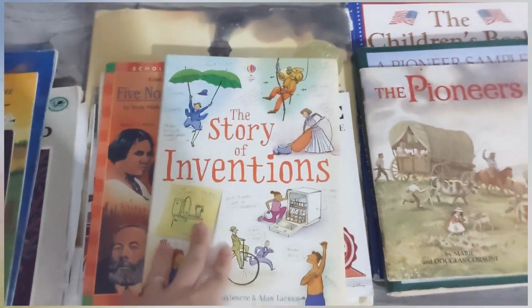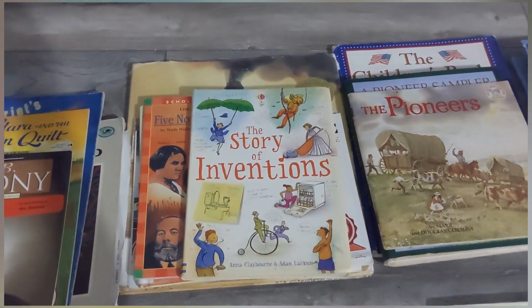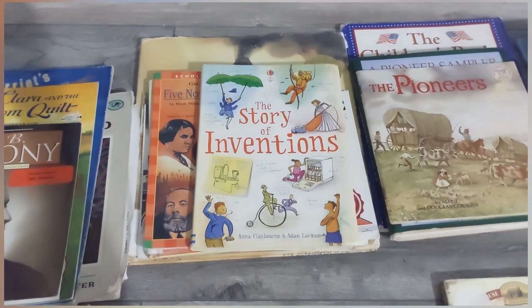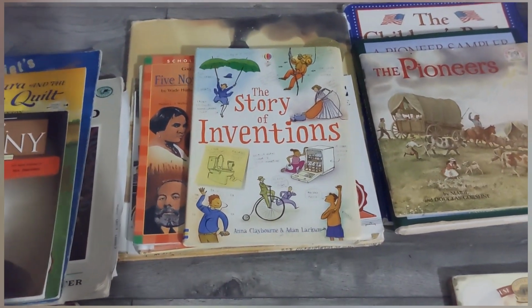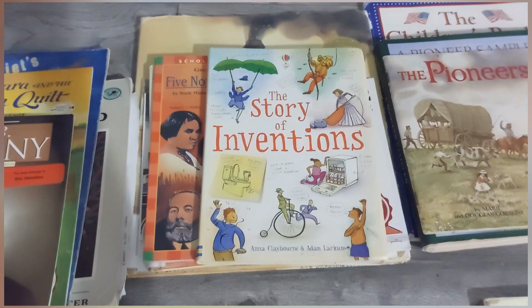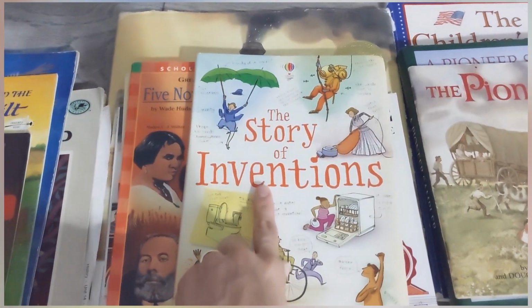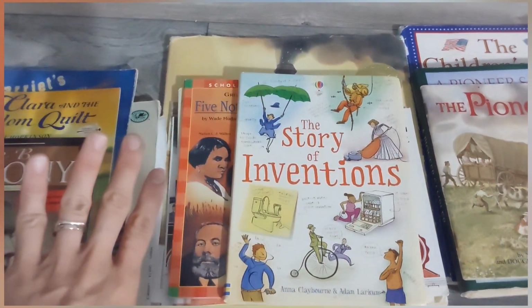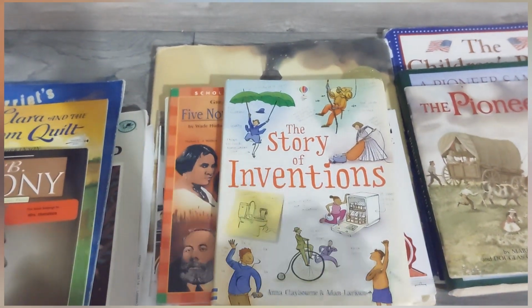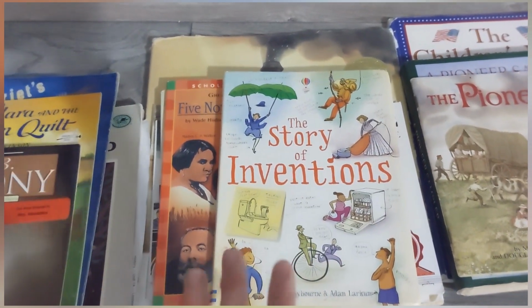So now we're moving into how our country is just growing and expanding. The war's over and people are starting to settle in, and we're going into the time of the Industrial Revolution, of course. When you're reading this book, The Story of Inventions, it's going to talk about inventions that happened way before this time period and also after. So kind of going forward and backward in history.